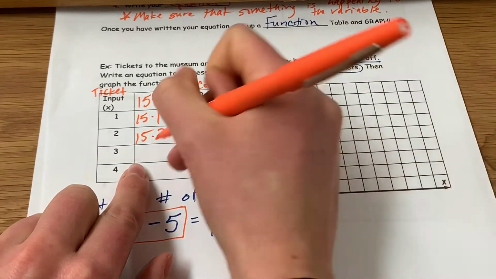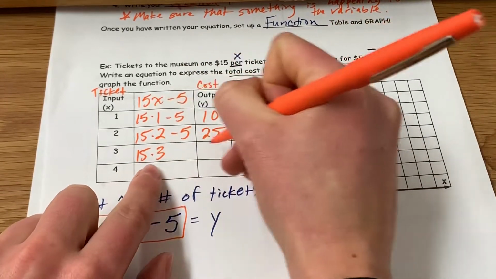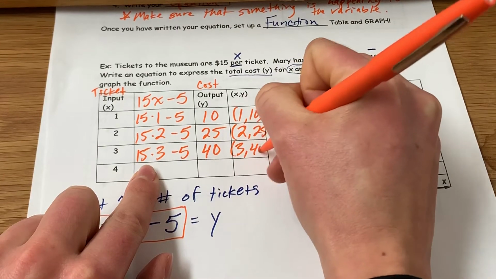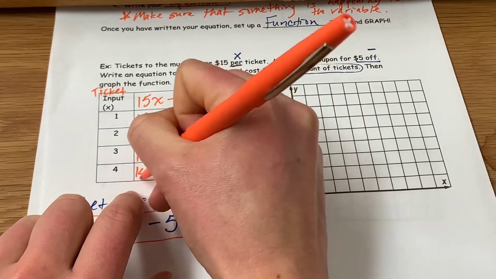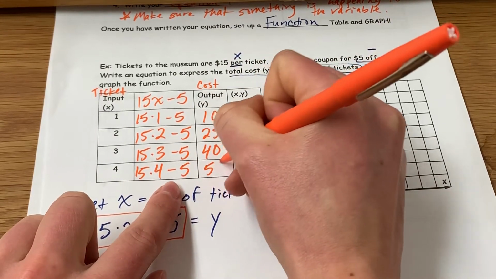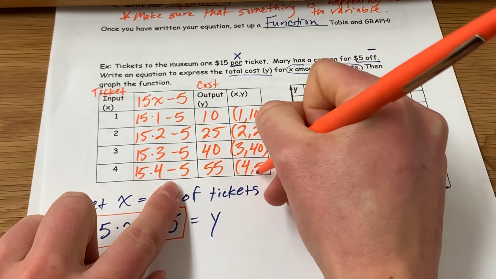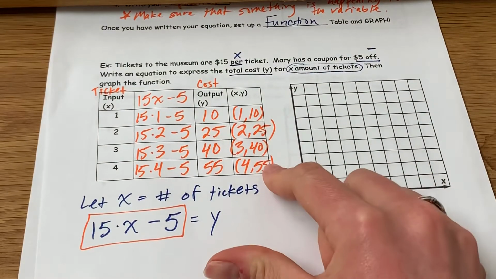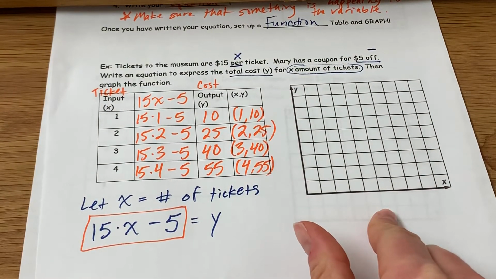If you bought 3 tickets, that's $45 minus 5 is 40 bucks. And if you bought 4 tickets, that's 60 minus 5 is 55 bucks. 4 comma 55. Okay. We now have our ordered pairs, so we now can graph the function.